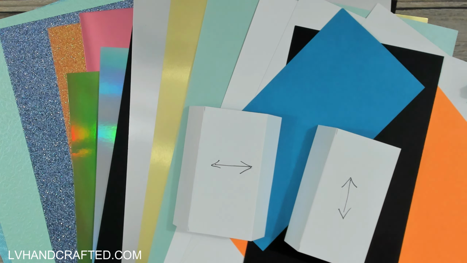and again, just trying to impart the things that I've read and learned over my journey as a paper crafter, and especially as I got into doing other paper crafts than just card making.